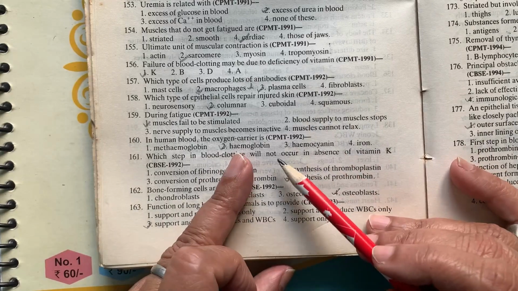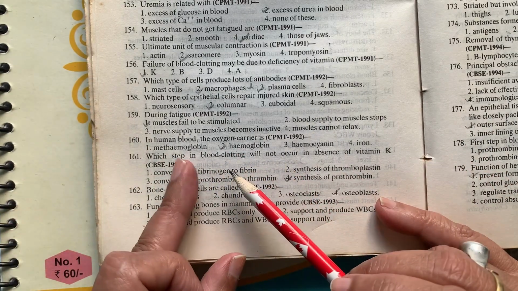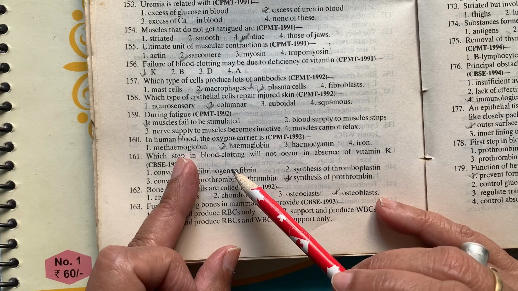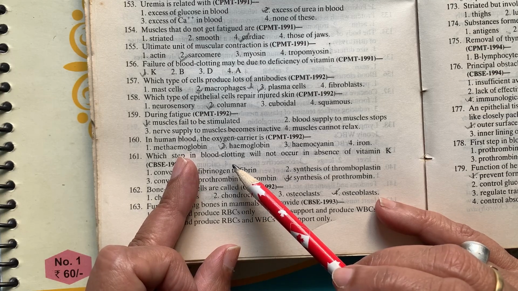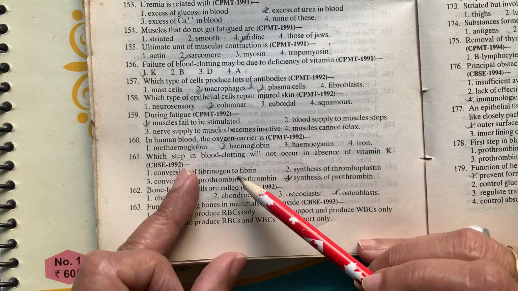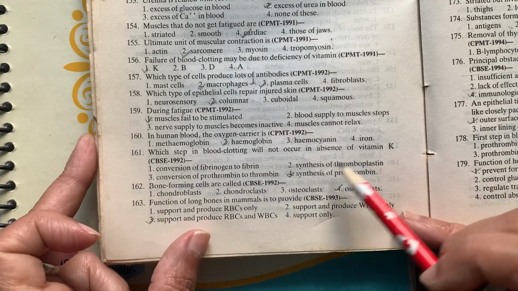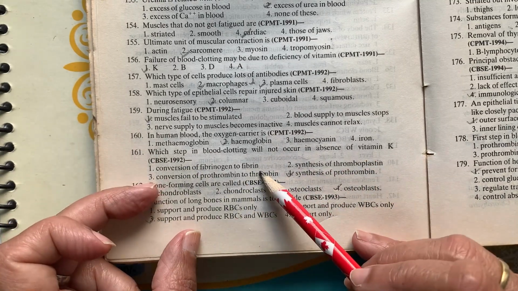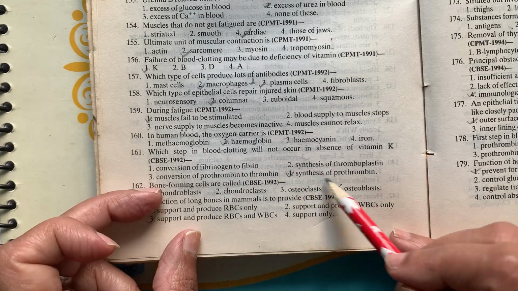In human blood, the oxygen carrier is: methemoglobin, hemoglobin, hemocyanin, iron. It is hemoglobin. Which step in blood clotting will not occur in absence of vitamin K? Conversion of fibrinogen to fibrin, synthesis of thromboplastin, conversion of prothrombin to thrombin, synthesis of prothrombin.